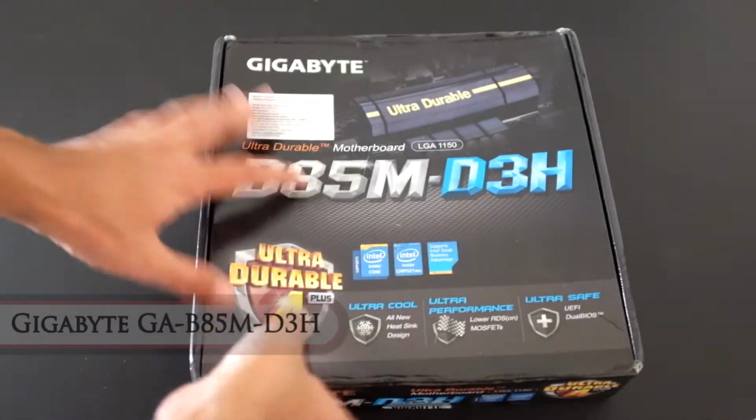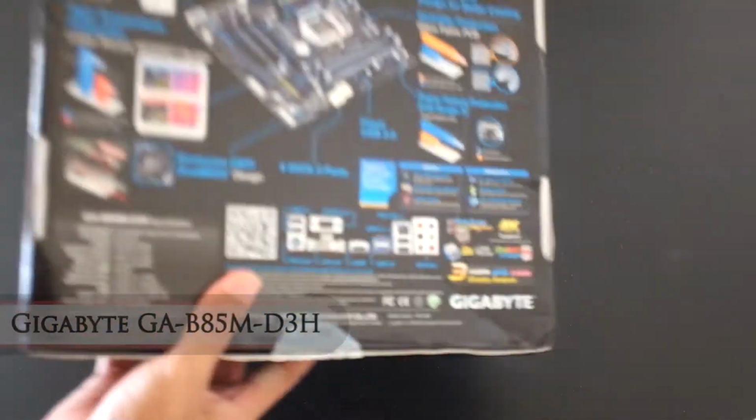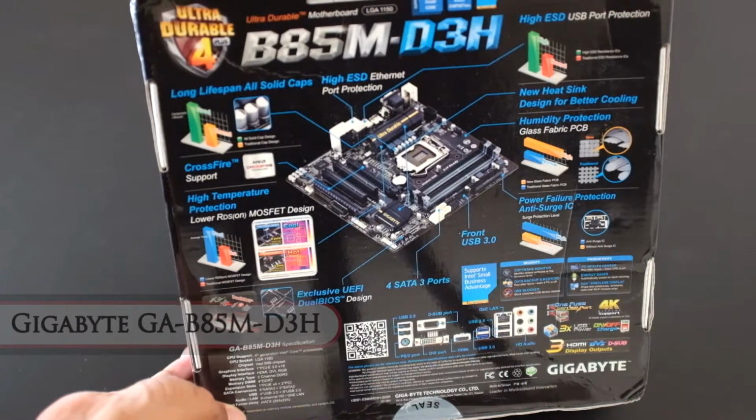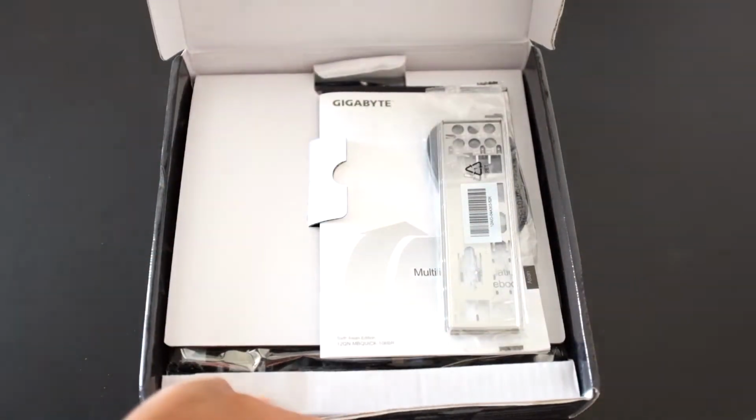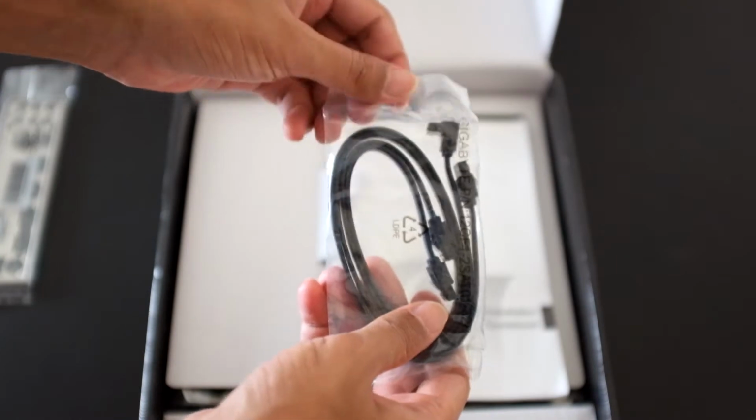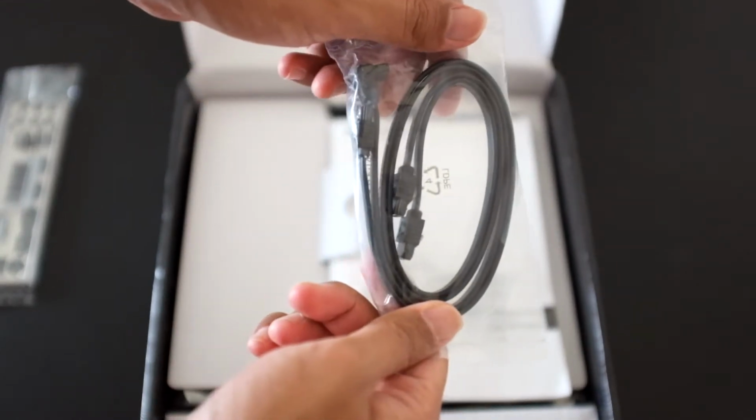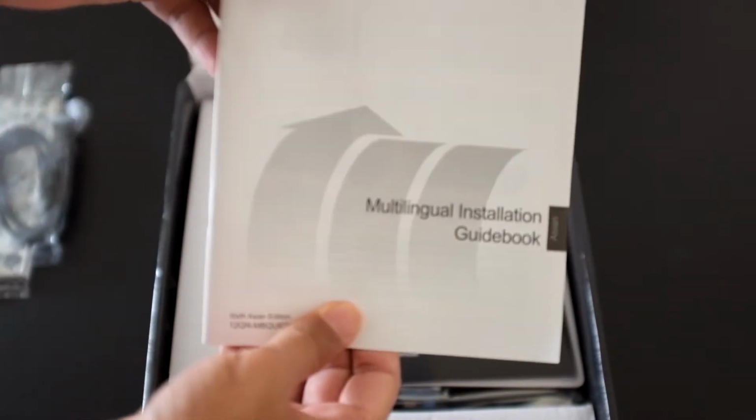For the motherboard, we'll be using the Gigabyte GA B85M D3H. The B85M D3H is a micro ATX motherboard that supports the Intel LGA 1150 socket for the 4th generation Intel Haswell CPUs and can accommodate a maximum of 32 GB of RAM as one stick of 8 GB in each of the 4 RAM slots.